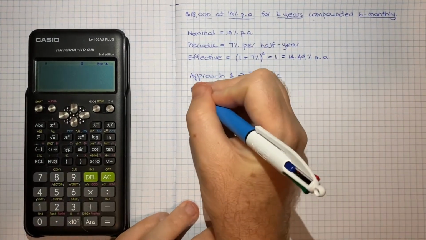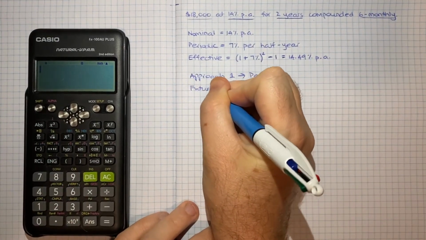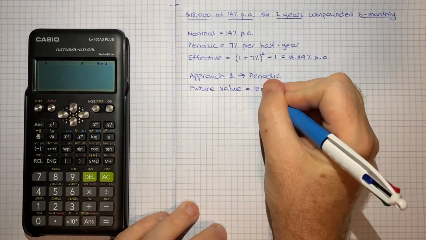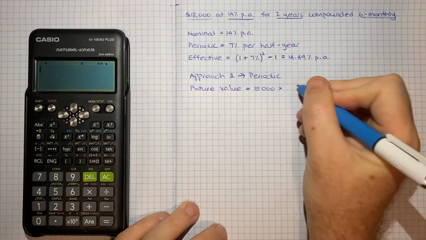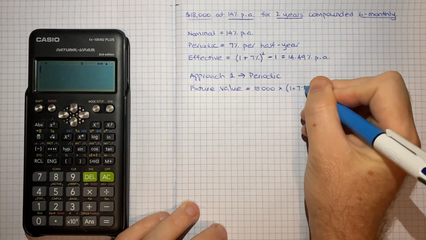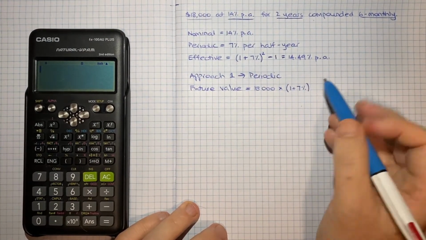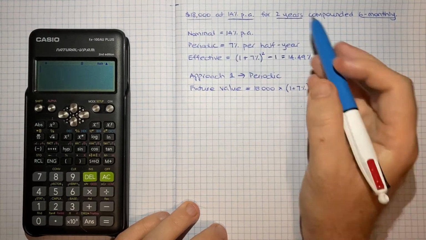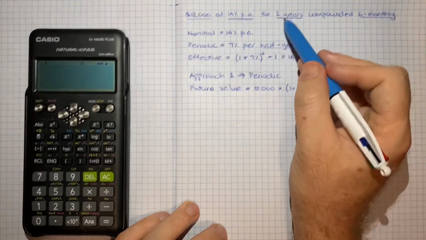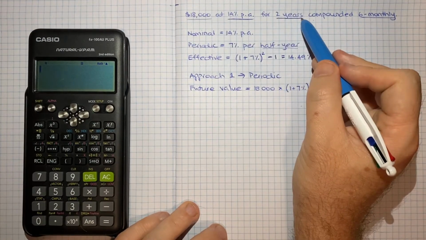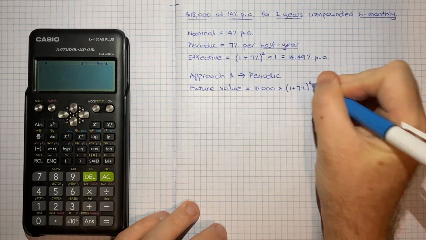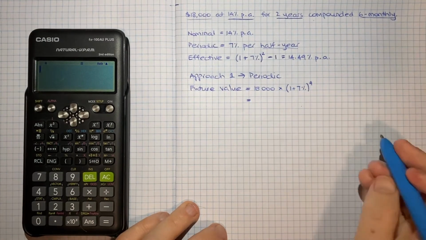So here, the future value would be equal to our present value, so that's the 18,000 we're starting with, multiplied by 1 plus the periodic rate, so 1 plus 7%. And we need to do it to the power of the number of periods, but here the number of periods is the number of half years. So if we're going for 2 years, then that's actually 4 half years. So it'll be to the power of 4, and that's what we'll use to get our future value.